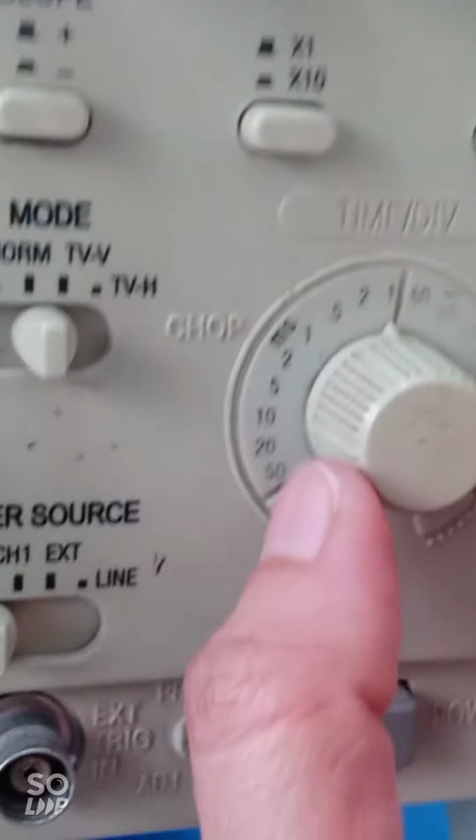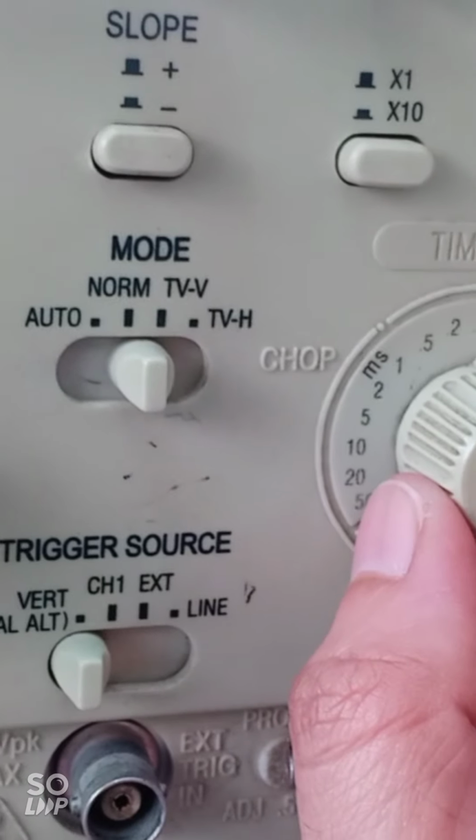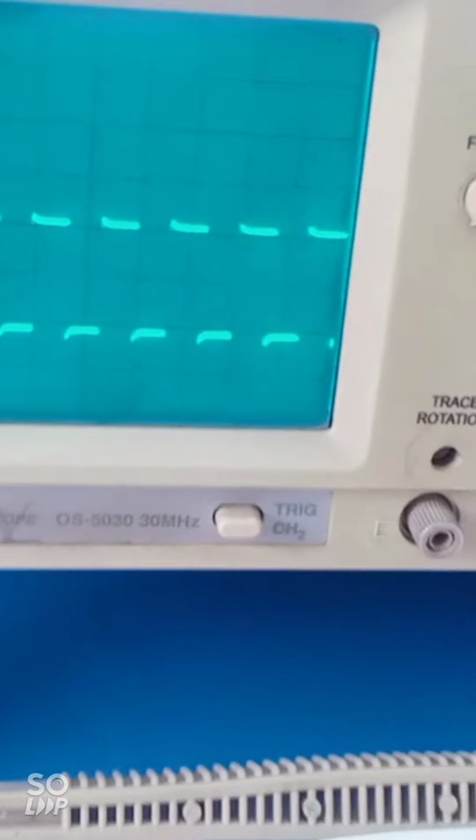Now this is the T on period, that is 0.2, 0.4, 0.6. So 0.6 into the time division, which is 0.1 milliseconds. We will continue with the calculation.